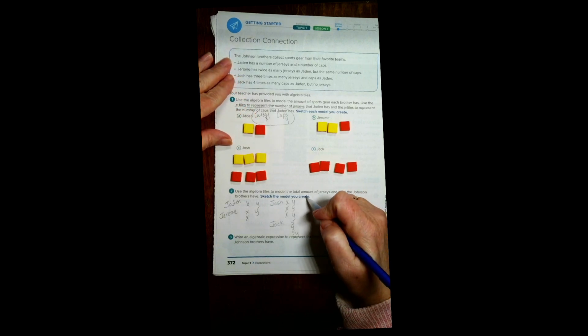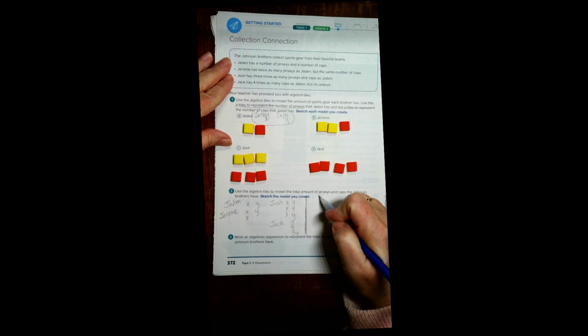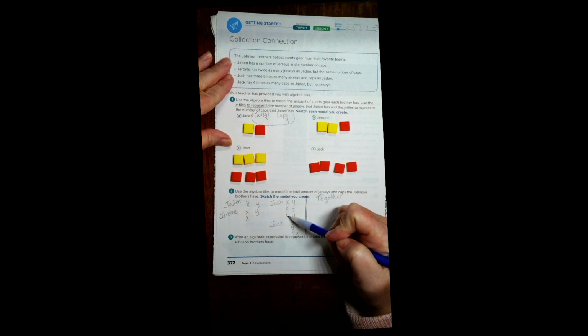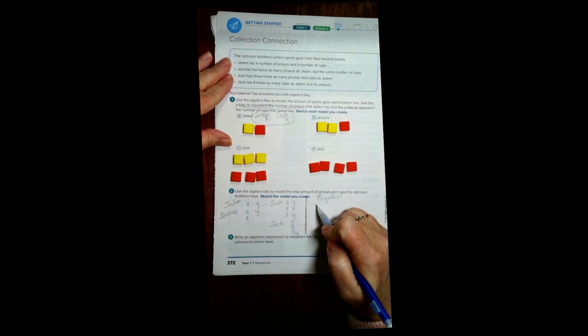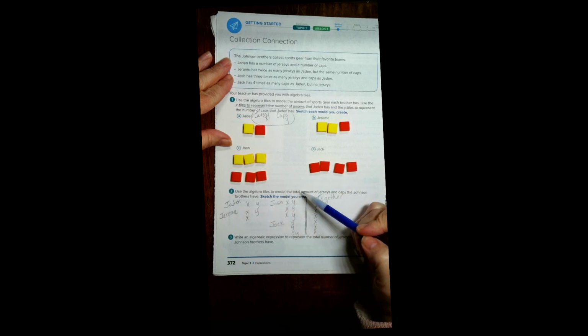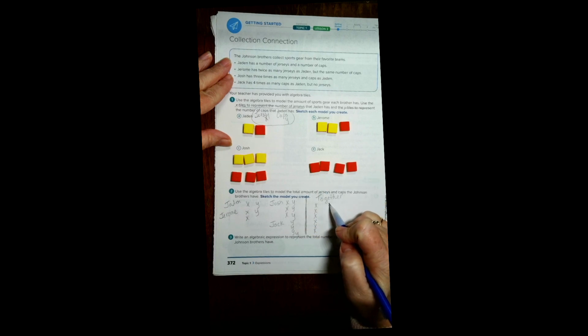So then together, I'm just going to draw a line here. Together, what do they have? So there's 1, 2, 3, 4, 5, 6 of the X's. And how many Y's? 1, 2, 3, 4, 5, 6, 7, 8, 9. 9 of the Y's.